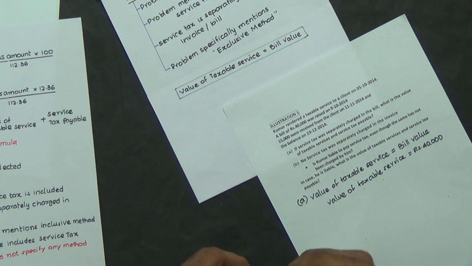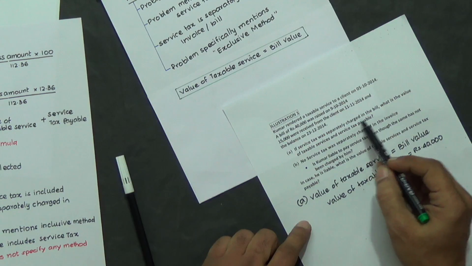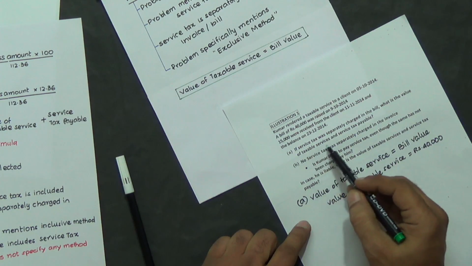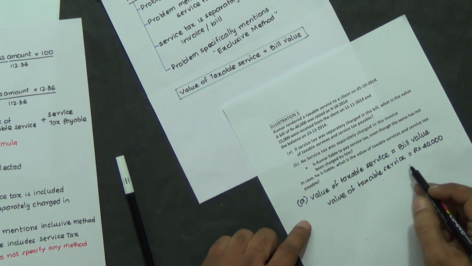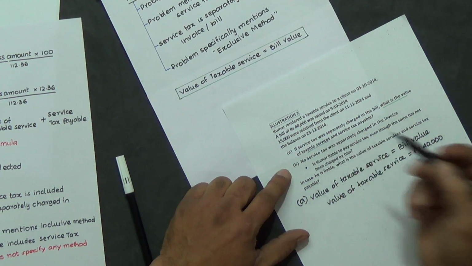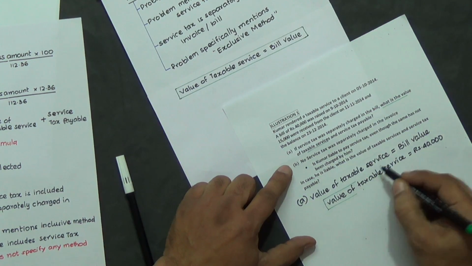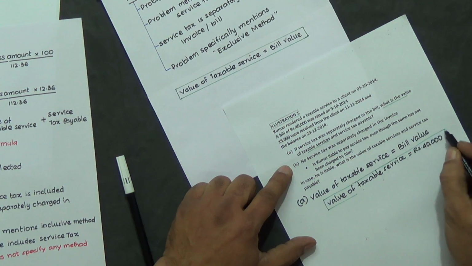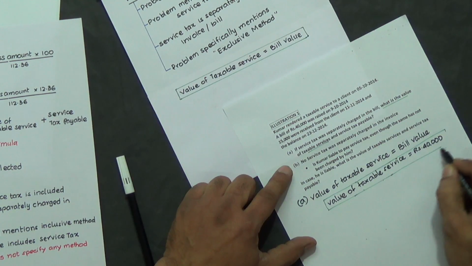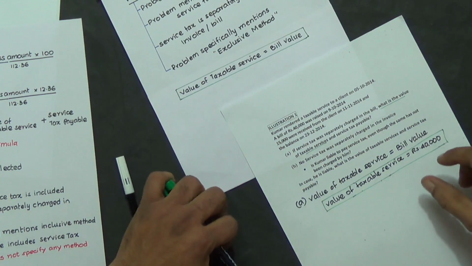Once you do this, whatever has been asked in the question, if service tax was charged separately in the bill, what is the value of taxable services? Value of taxable services, this is an answer to this particular issue here. So this value of taxable services, now that you have done this, put it in a box, preferably in a bigger font.